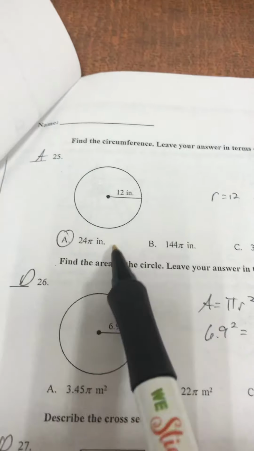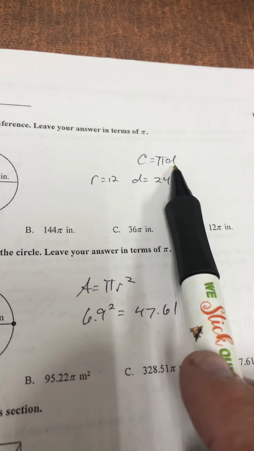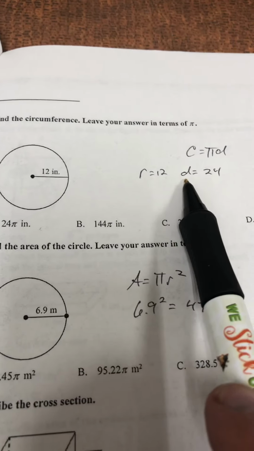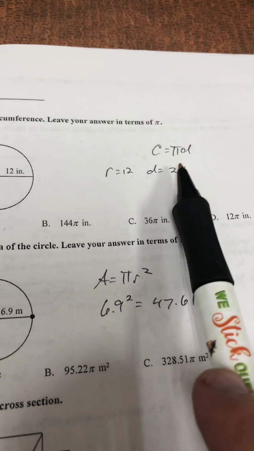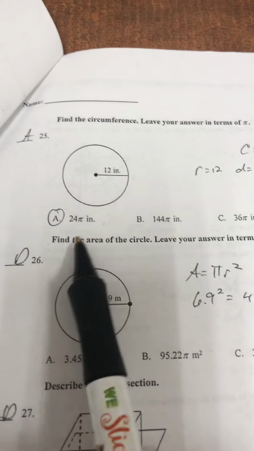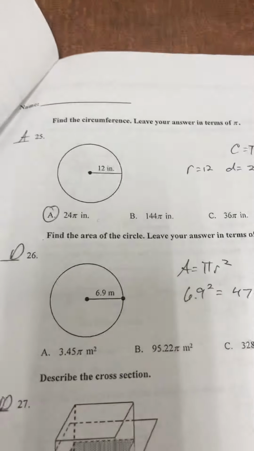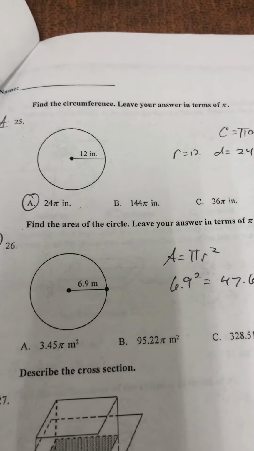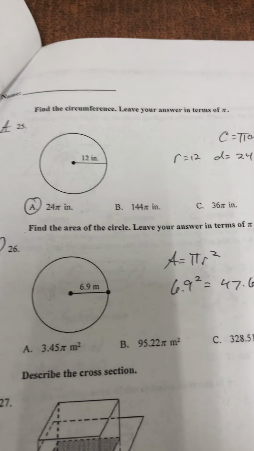Number 25, we want to find the circumference. So the circumference is pi times d. So if the radius is 12, that means the diameter is twice that, so it's going to be 24, so it's going to be 24 pi. And that is A. In terms of pi, so we're not actually taking 24 and multiplying it by pi. We are just leaving it.